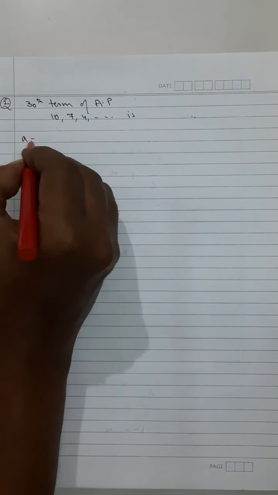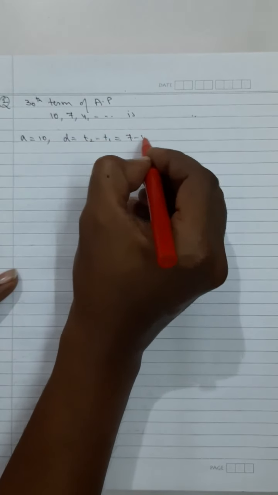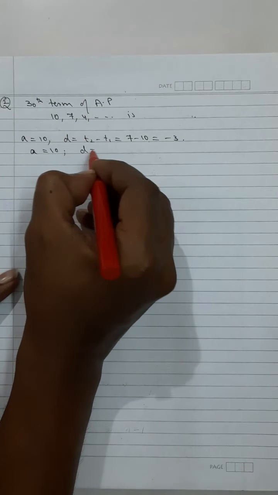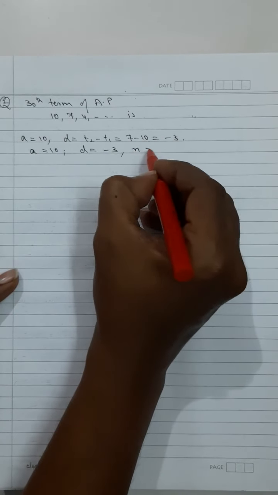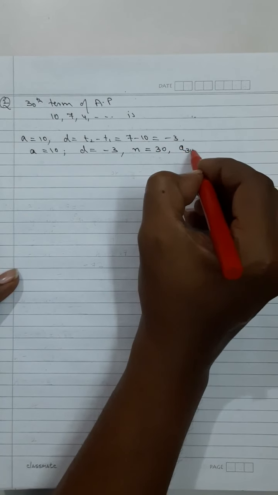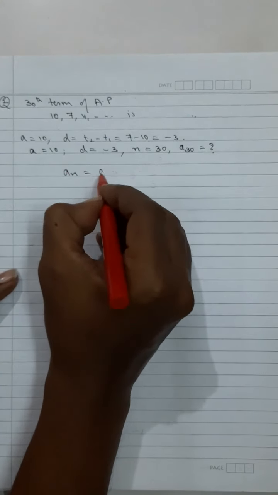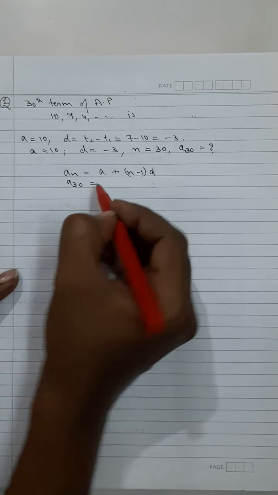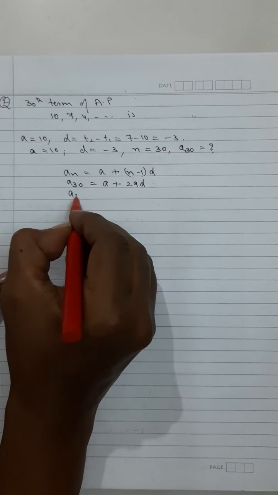Now we know a is equal to 10, d is equal to t2 minus t1, 7 minus 10, minus 3. So we can write it again. a is equal to 10, d is equal to minus 3, it is reducing, and 30th term means n is equal to 30, and we have to find a30, simple. So an is equal to a plus n minus 1 into d. So a30 will be equal to a plus 29d. a30 we have to find.